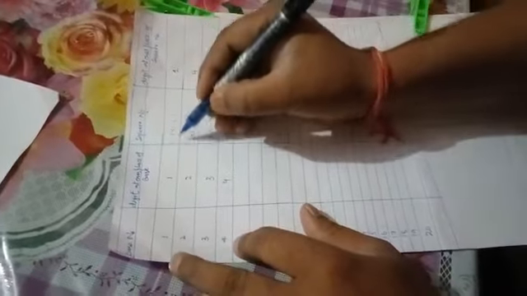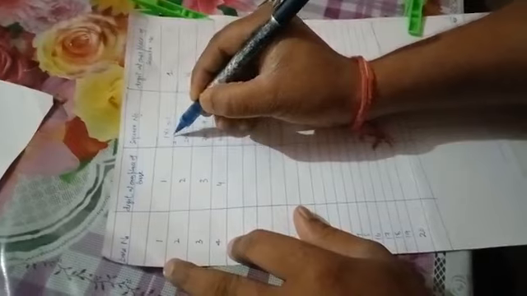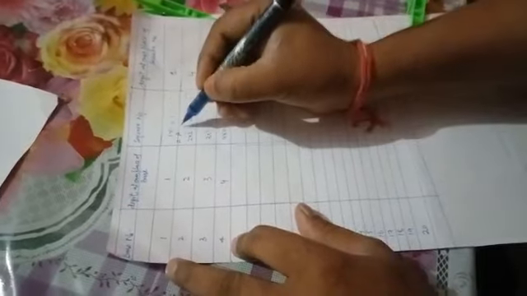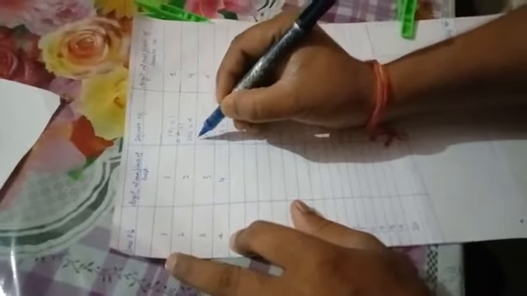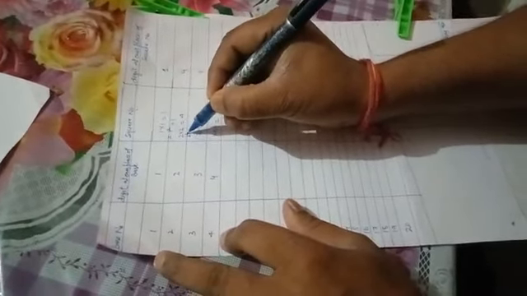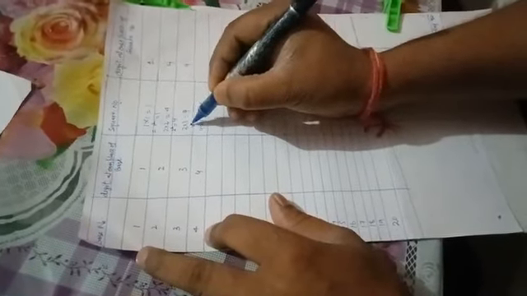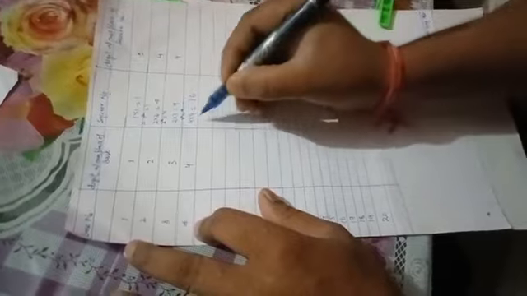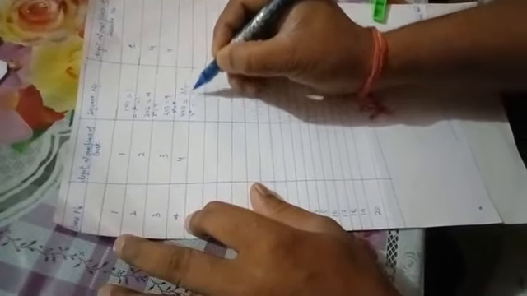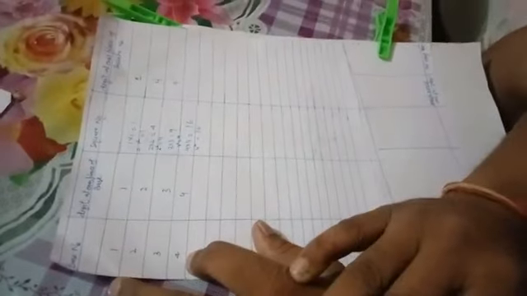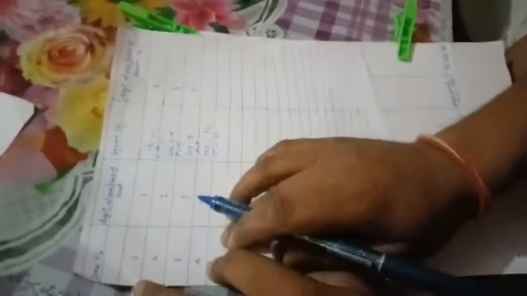Dear students, we can also write 1 into 1 equal to 1 raised to power 2 equal to 1, or we can write 2 into 2 equal to 2 raised to power 2, which is 4. We can write 3 into 3, 3 raised to power 2, which is equal to 9. 4 into 4, 4 raised to power 2 equal to 16, meaning we can square the base.